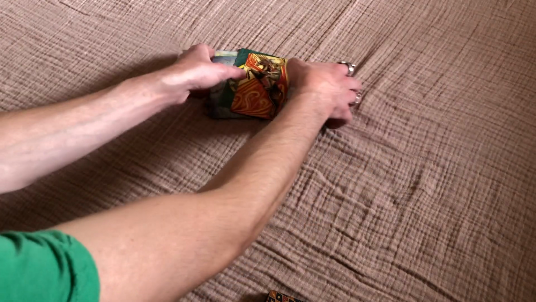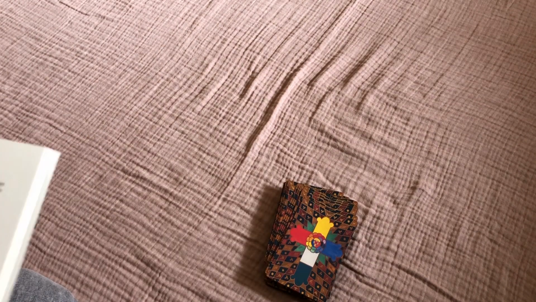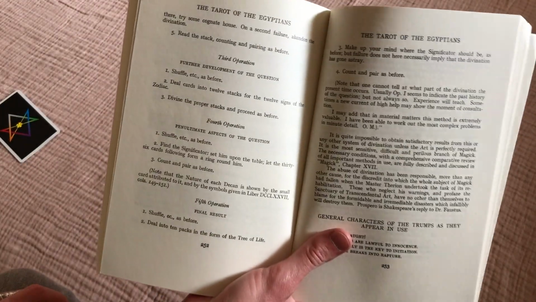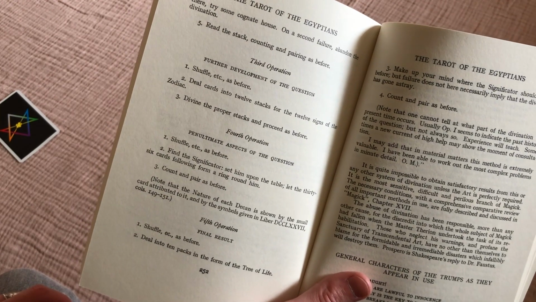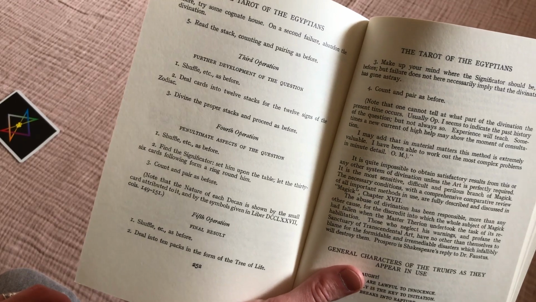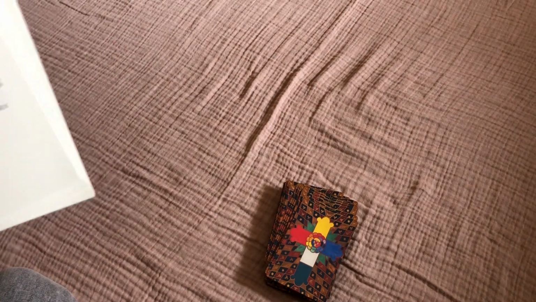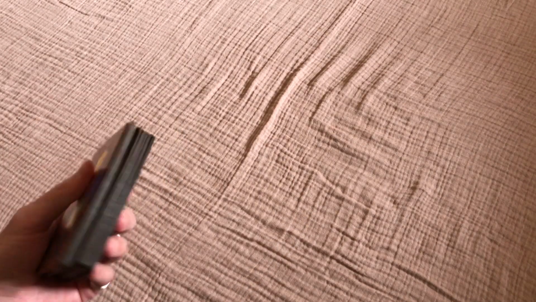So with that in mind, along the way you might want to write these down, but we've done that, so now we're ready to move on to what would be the third operation. I know this is a long video, so if you're still here, welcome aboard. For the third operation, further development of the question, shuffle, etc. as before, deal the cards into 12 stacks for the 12 signs of the Zodiac, divine the proper stacks, and proceed as before. So we're doing the same thing again, but this time we're making 12 piles as the 12 Zodiacs. So depending on where we find our significator card, it's going to be relevant, at least based on what I find and how I see this to be.